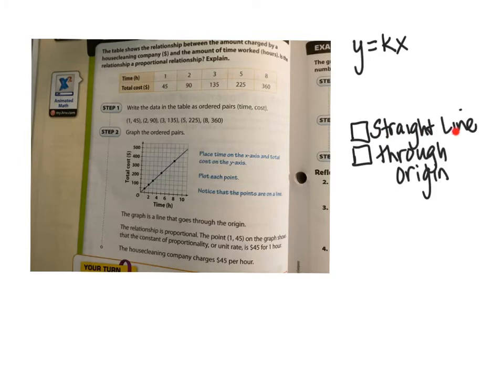The table shows the relationship between the amount charged by a house cleaning company and the amount of time worked in hours. Is the relationship a proportional relationship? Explain. Okay, if it's a proportional relationship, we're going to be able to tell by this. We should see a constant amount per hour without earning money before that. And on the graph, we should see 2 requirements met. And those requirements would be, does it form a straight line, and does it go through origin?